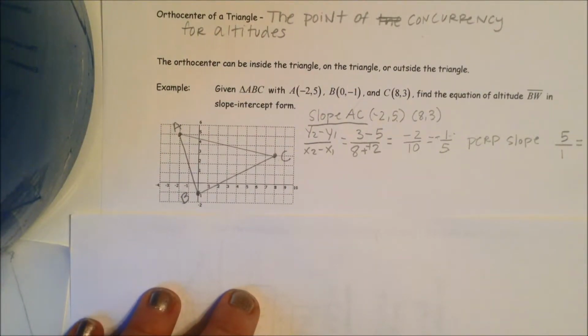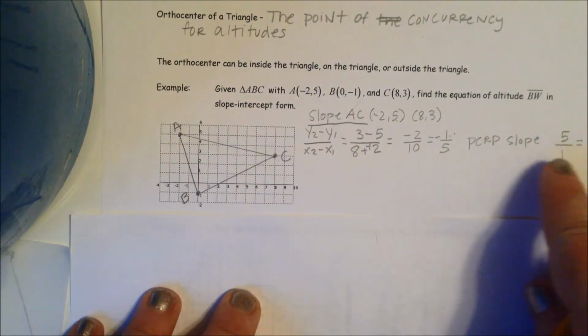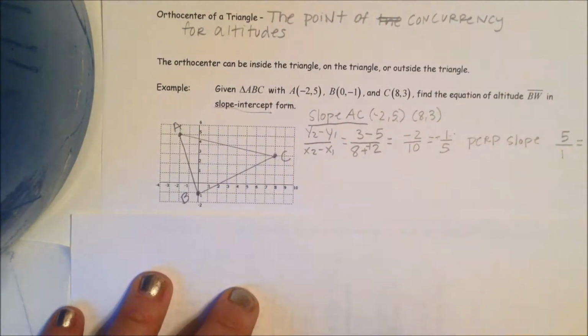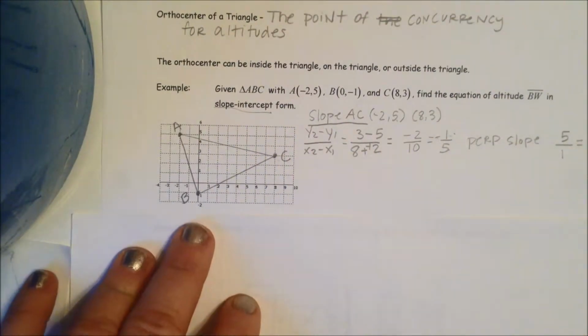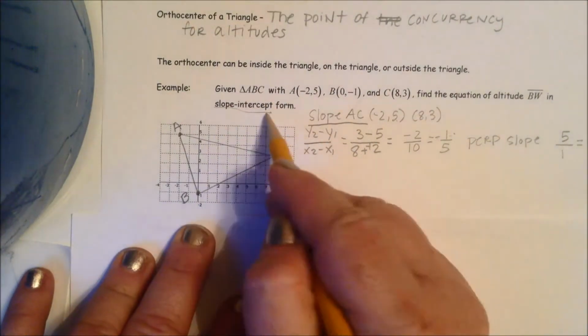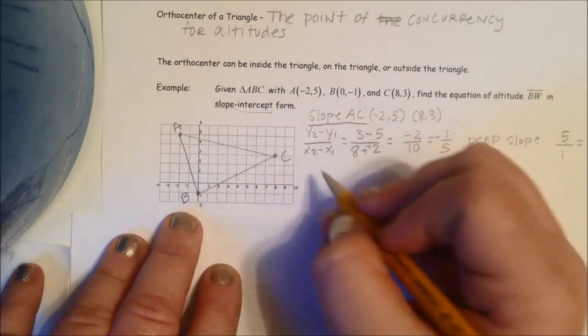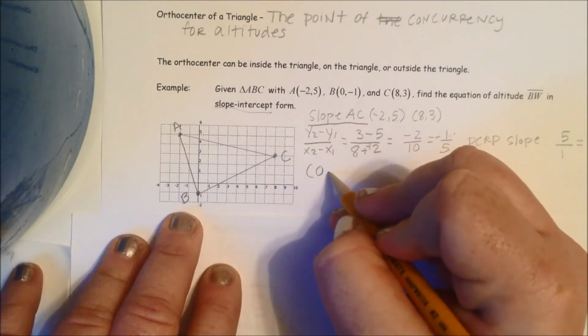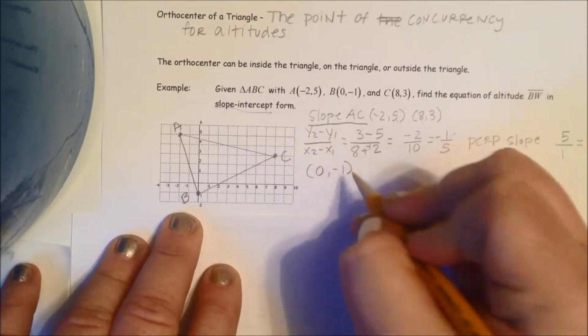So then the next thing I need to do to find the equation of the line in slope-intercept form is I need to put it in point-slope form so I can solve for y and get it in slope-intercept form. So the point we're going to use is point B, which is 0, negative 1.